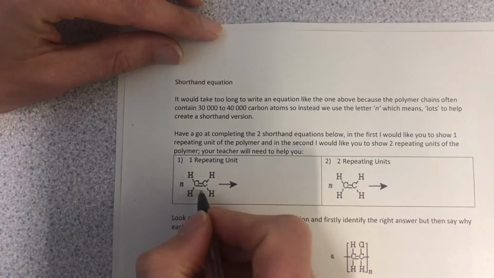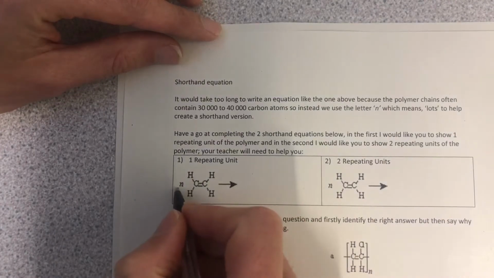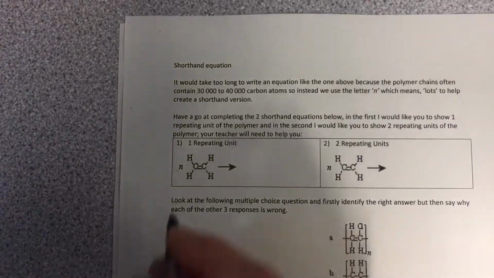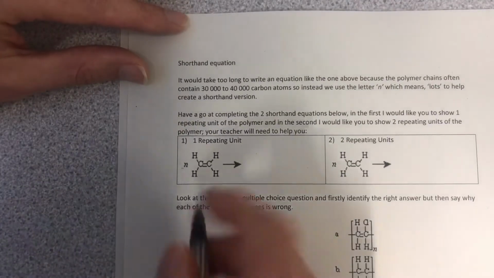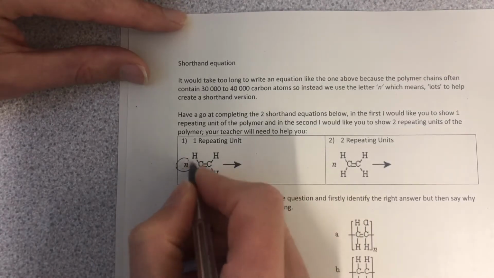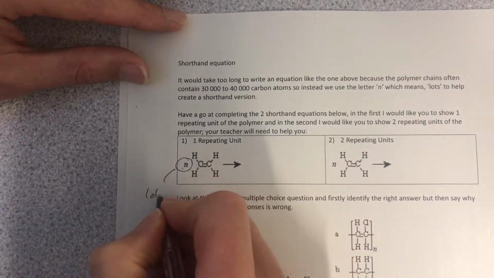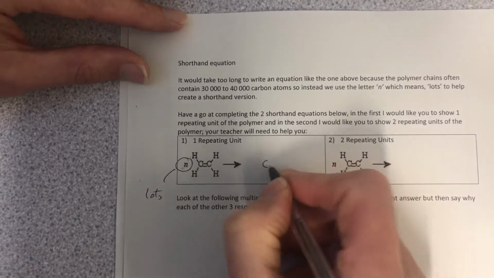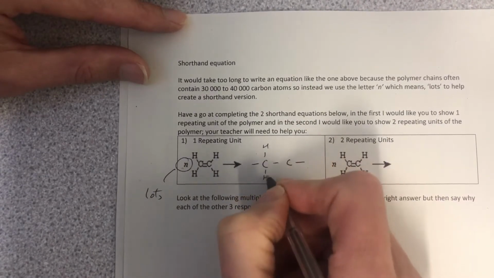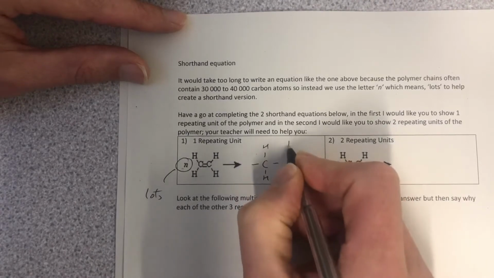So the way we do that, we write the monomer there. Instead of a moment ago when we wrote lots of them, which took me a long time, I'm not going to write lots of them out because I've written one, there's no point in writing any more. So I'm going to use the letter N there to mean lots. And what we said happened is the double bond springs open, and it makes that, doesn't it?